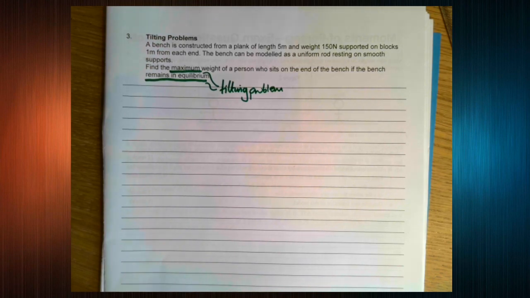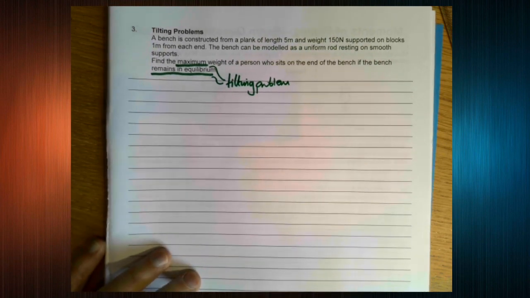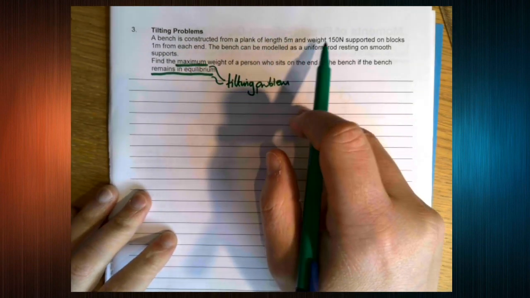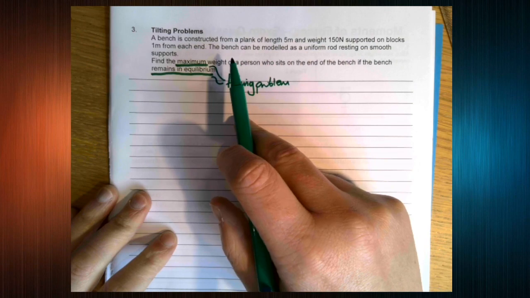Okay, so the fact that it's talking about the maximum weight, not mass, so be careful how you give your answer. Let's start by doing what we always do, draw a diagram. So a bench is constructed from a plank of length 5 meters and weight 150 newtons, supported on blocks 1 meter from each end.